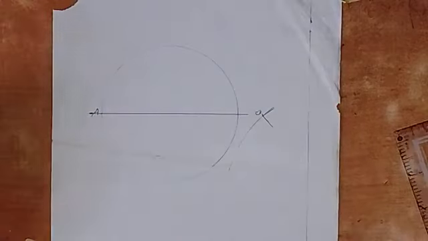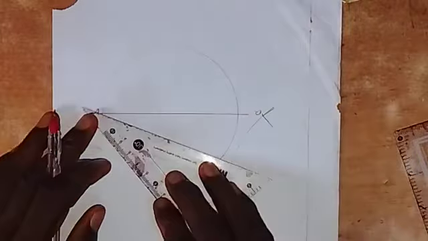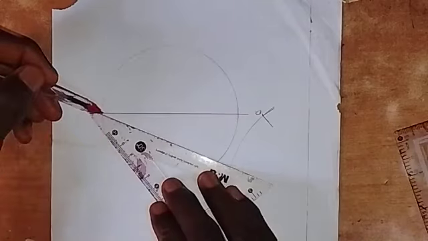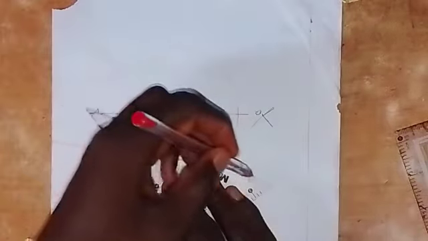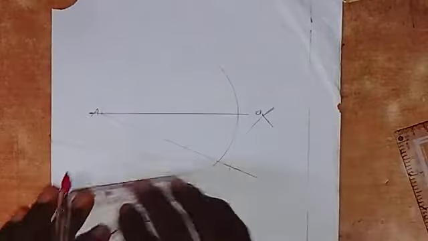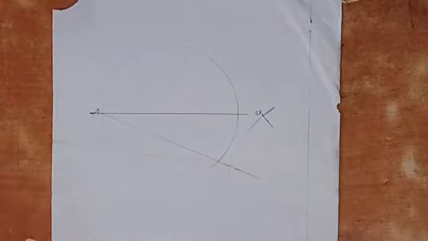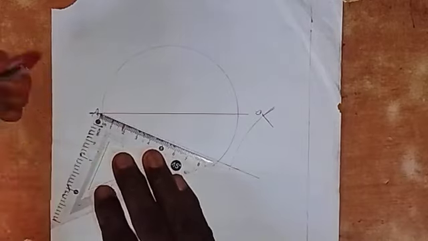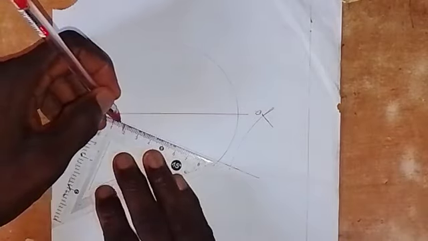Now we are going to divide the line, that's the diameter of the circle, into 7 equal parts. I'm going to use 15 millimeters each.